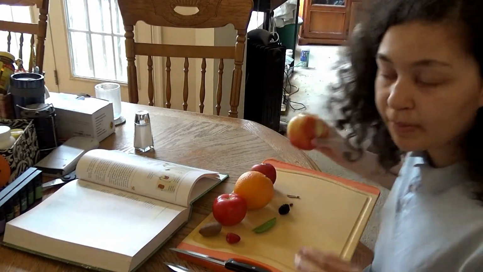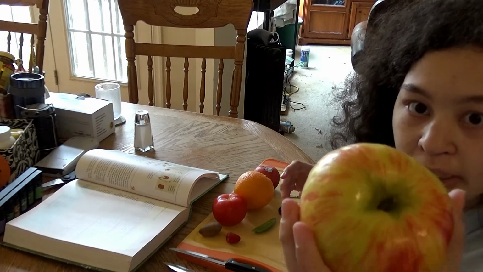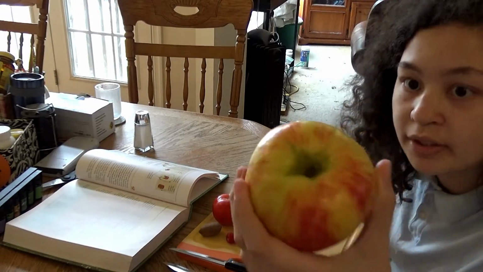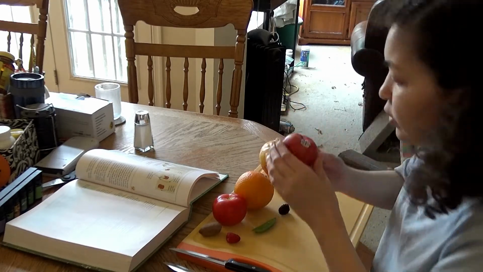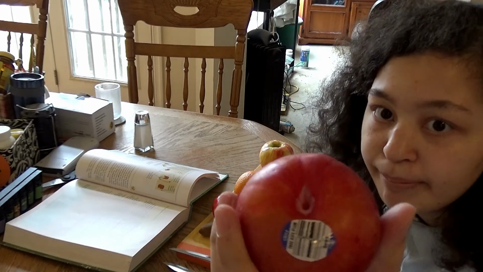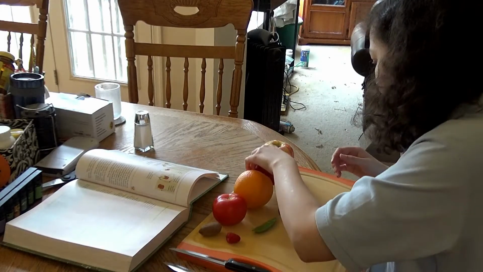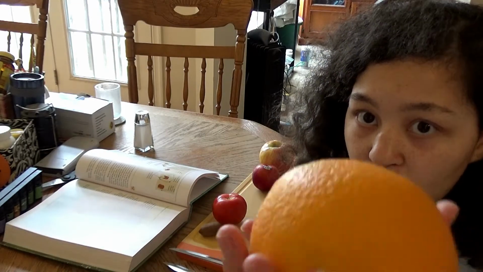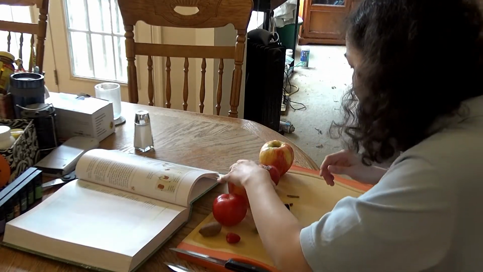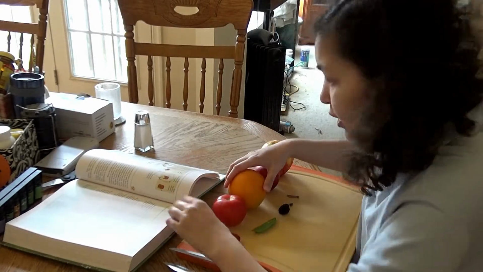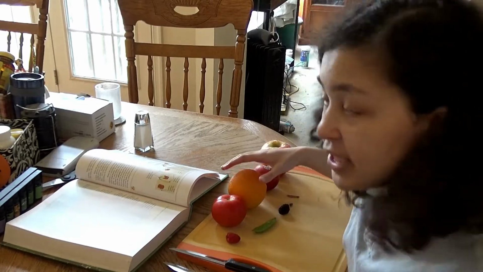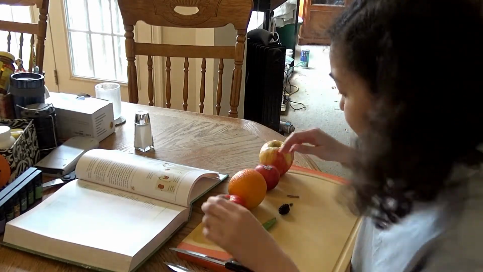so here I have my specimens. An apple, this is a Honeycrisp one. It has 3 labels on it for some reason. And we got a plum, an orange, a tomato, a pecan. I was supposed to have a walnut, but we couldn't find any walnuts.